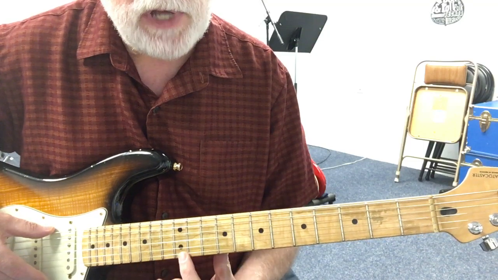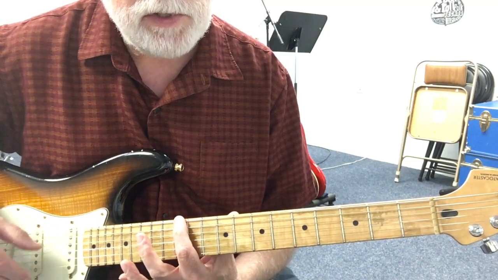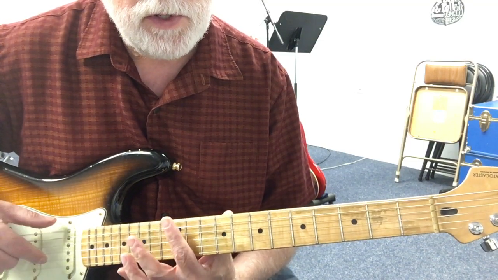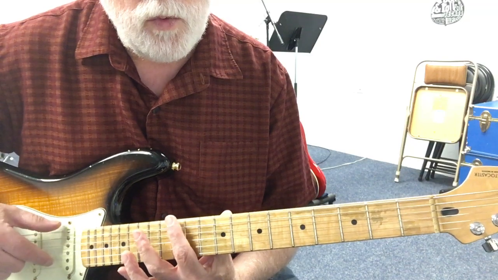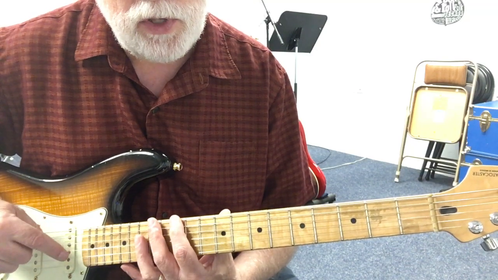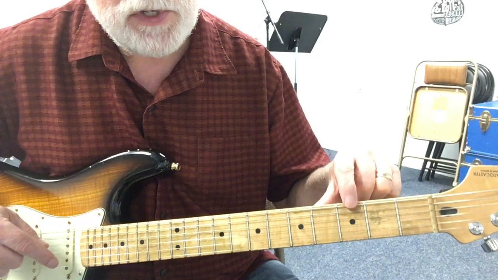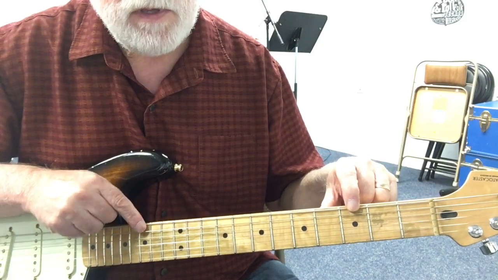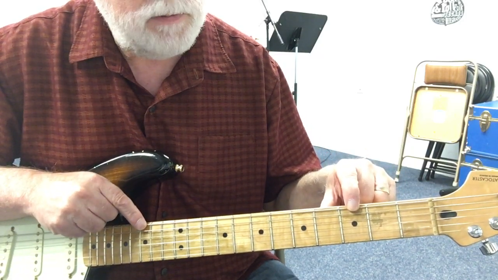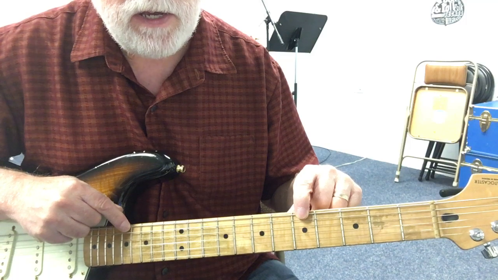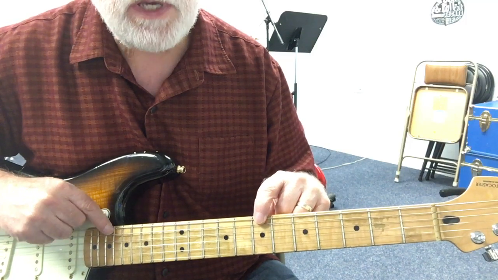When you get to your double dot, that's your octave E, the same as your open string, just a higher sound. Once you get to there, the neck starts all over again. This first dot was G, so this first dot is G. A, B, and so on.